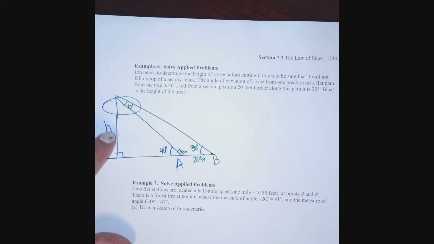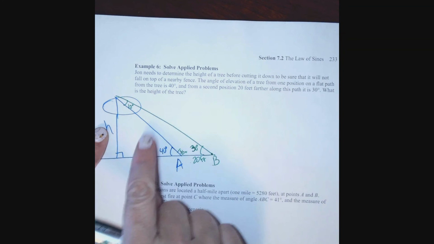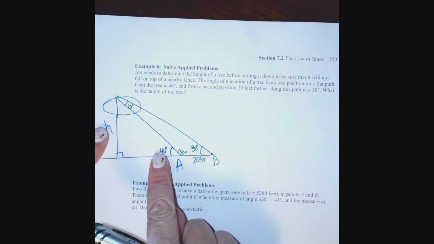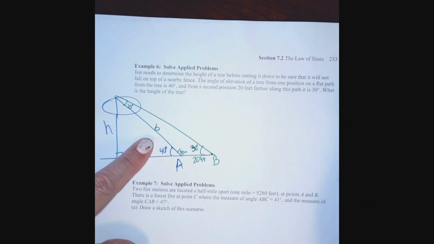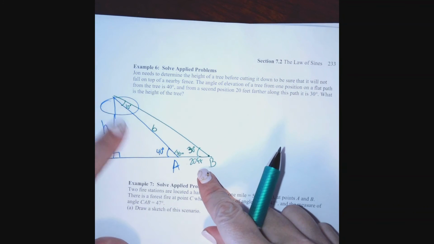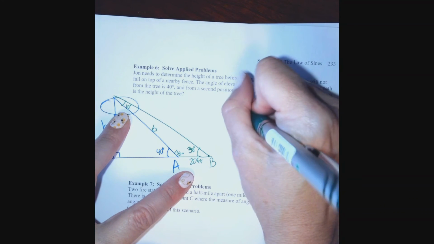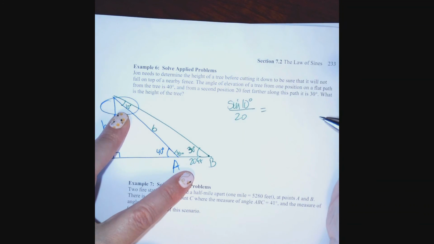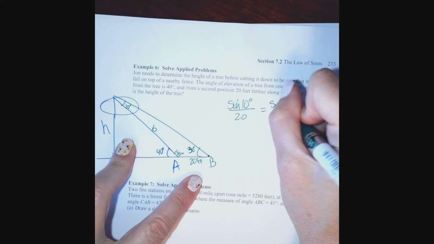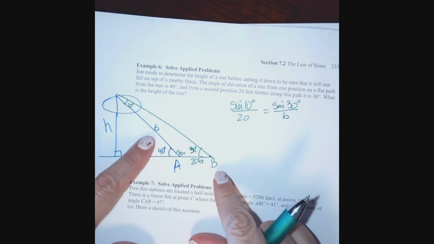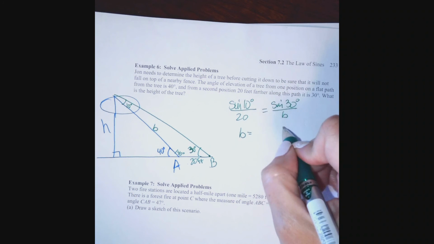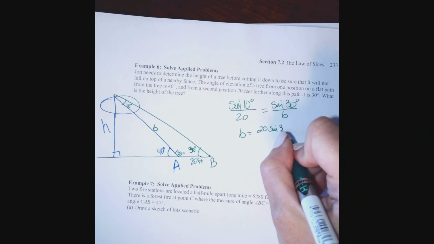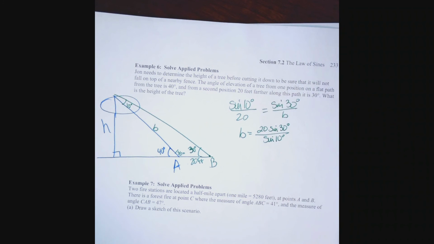What are we needing to know? We're needing to know the height of this tree. But if we can solve for one of these sides, we can solve inside this triangle. So let's solve for this side B. Using our law of sines, the sine of 10 degrees over 20 is equal to the sine of 30 degrees over side B. So side B equals 20 sine of 30 degrees over sine of 10 degrees.